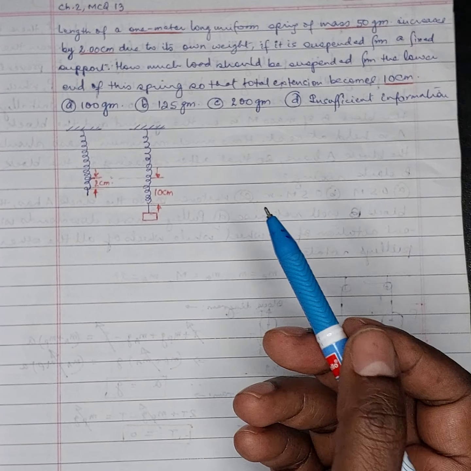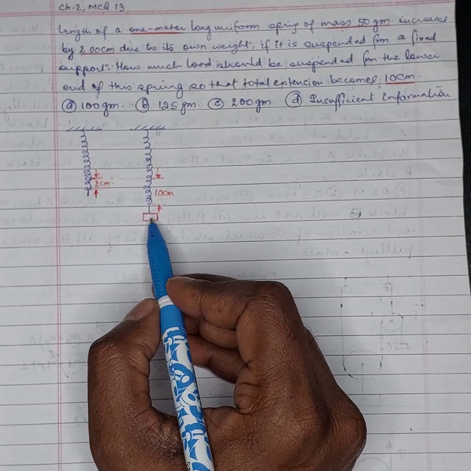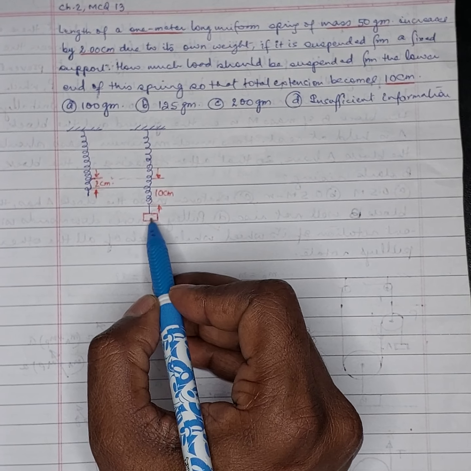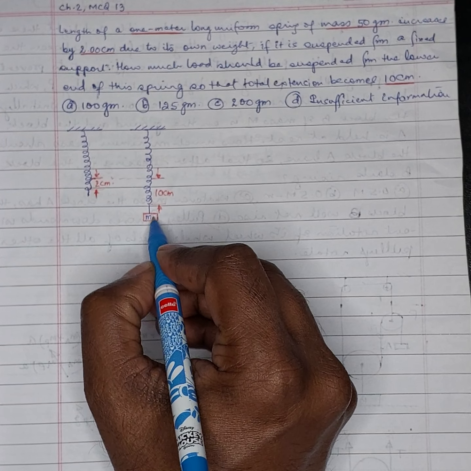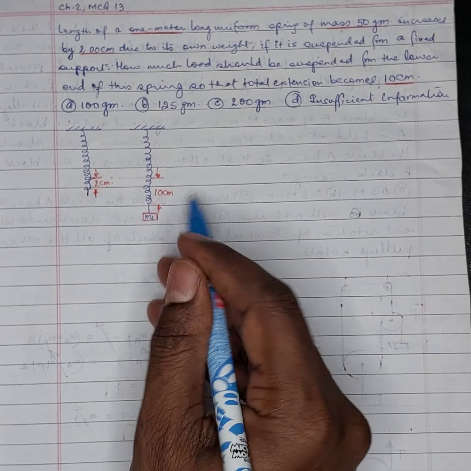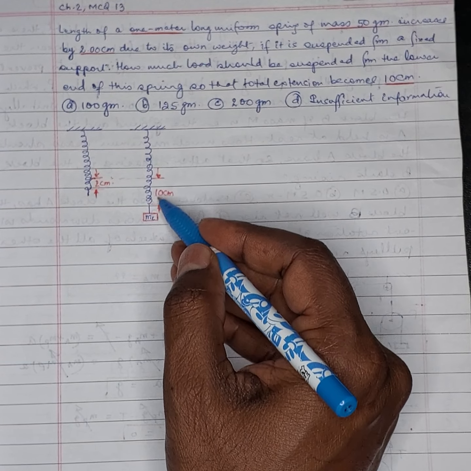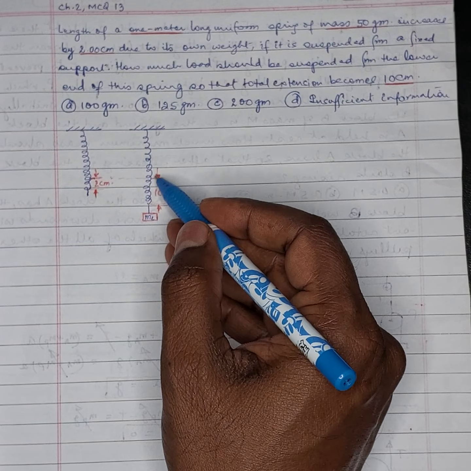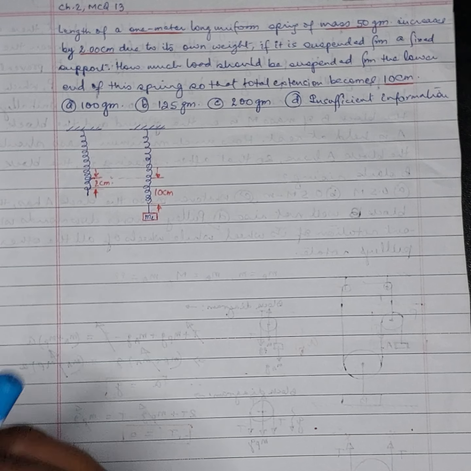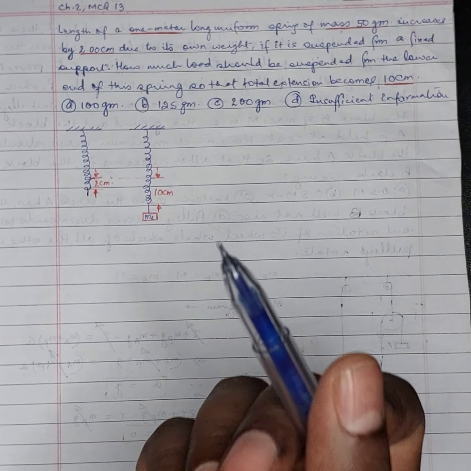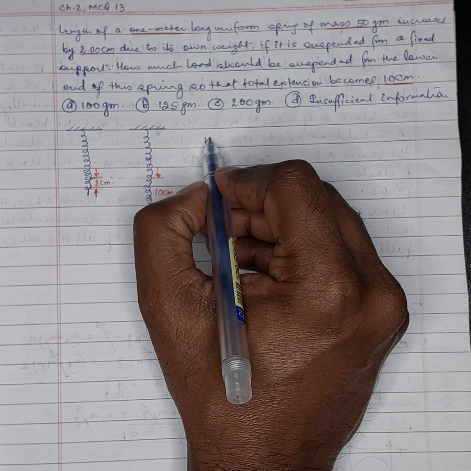In the question it is asking how much load we should hang with it. So suppose m_l is the load which we add with the spring so that the spring stretch becomes 10 centimeter. The extension in the spring length becomes 10 centimeter. First of all, you should know that K is the spring constant.